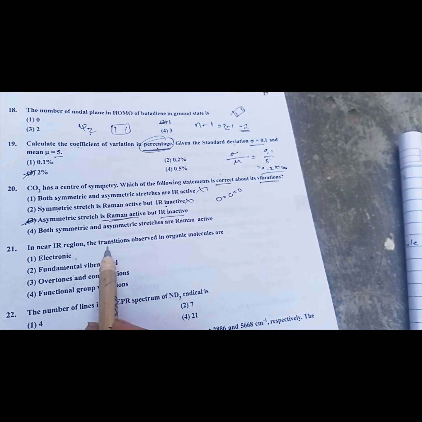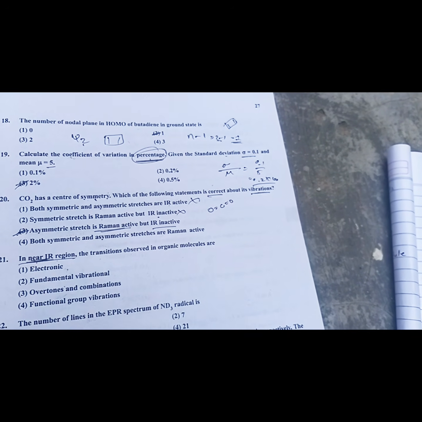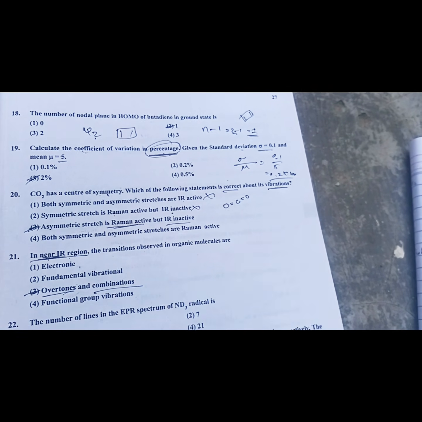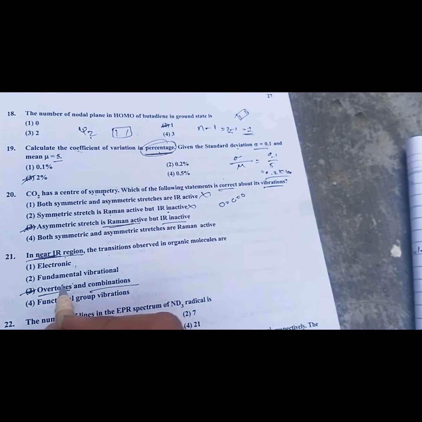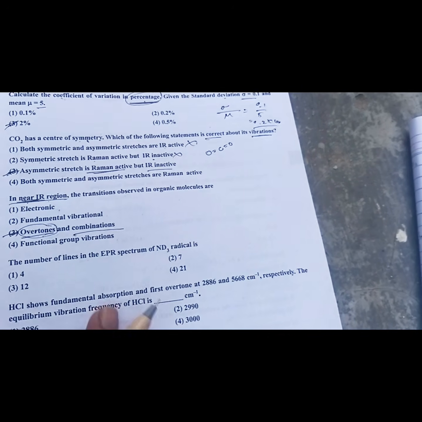So for the 21st, in the near IR region, the transitions observed in organic molecules are. So they are asking about the near IR region. Okay, in the near IR region, there will be combinations and overtones taking place. We all know that in IR spectroscopy, overtones have much more importance. So here you can take this one just by guessing also.